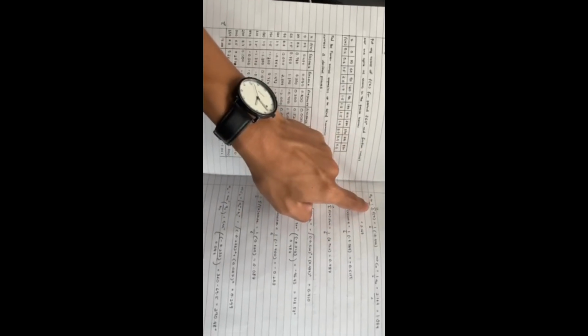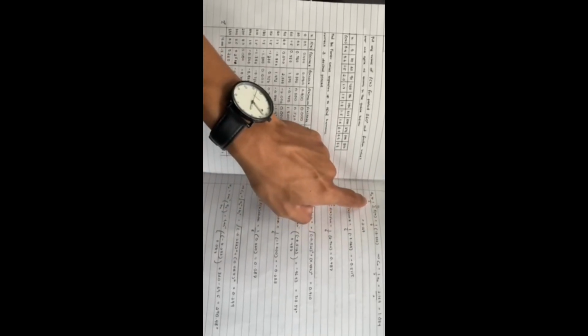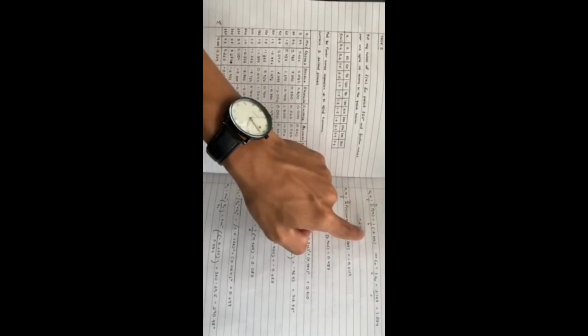To find a0, the formula given is 1/6 of the sum of f(x). So from that, 1/6 of the sum of f(x), which is 13. I put it here, 1/6 times 13, and we get 2.67. And also to get c0, 1/2 a0, the answer is 1.084. That is for a0 and c0.